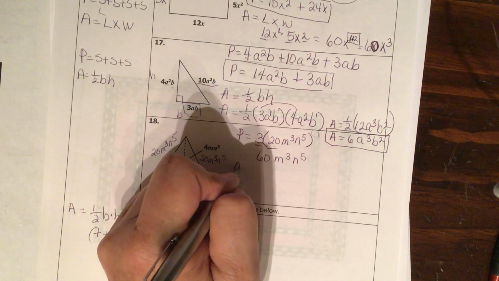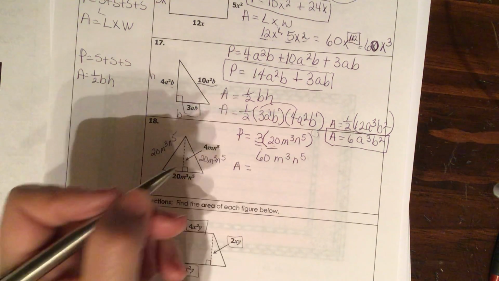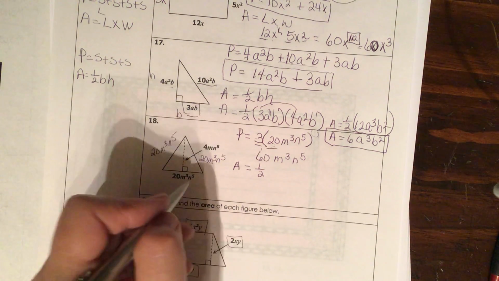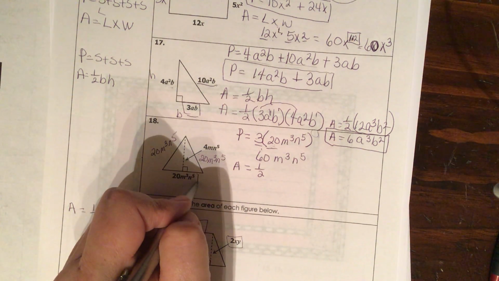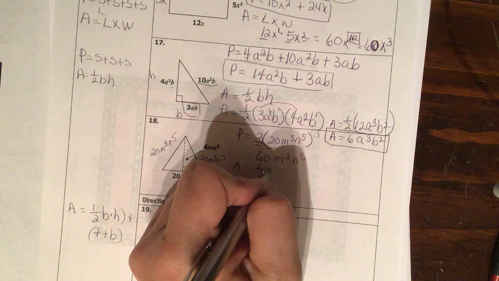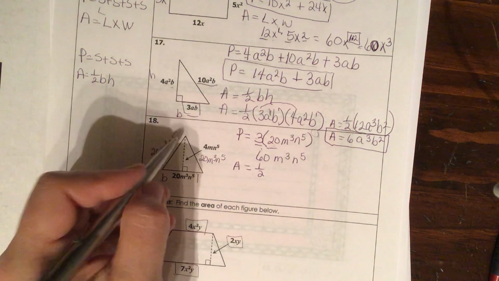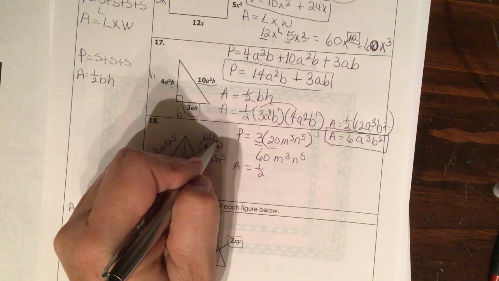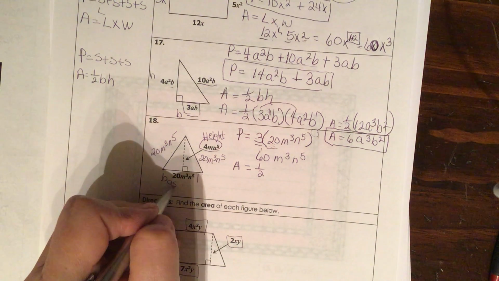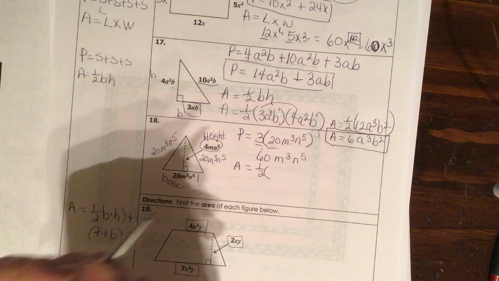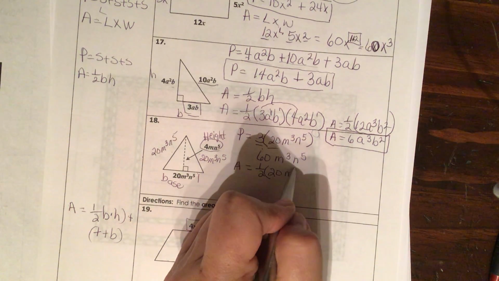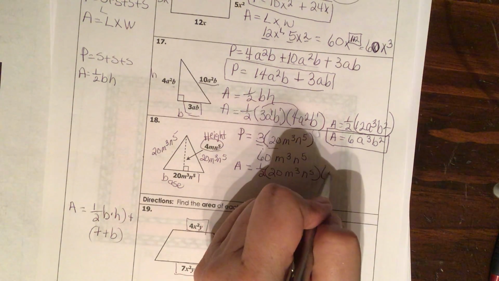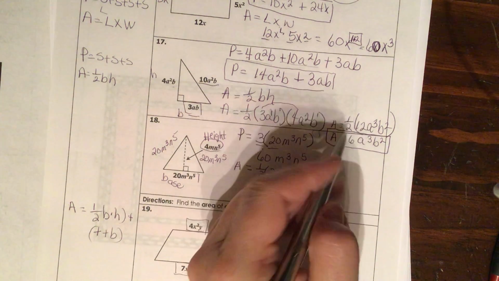Now when you find the area, it's a little bit different. It's going to be a little bit harder. It's going to be 1/2 the base times the height. This is the base. The height is this right here. That's your height. This is your base. So it's going to be 1/2 the 20 m cubed n to the 5th, multiplied by 4 m n to the 5th.